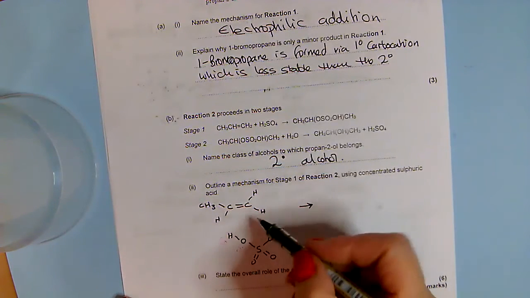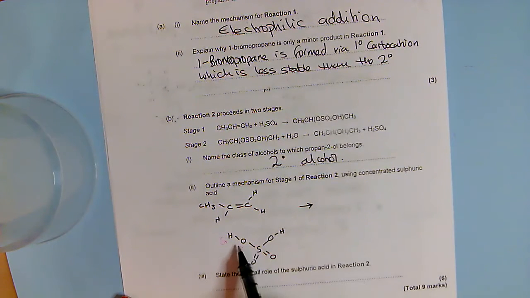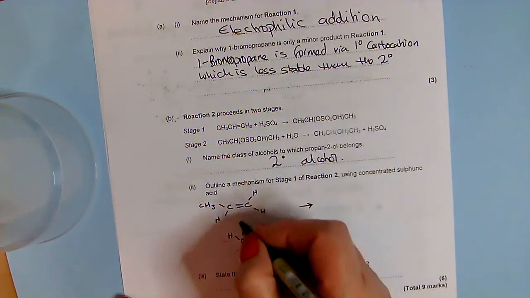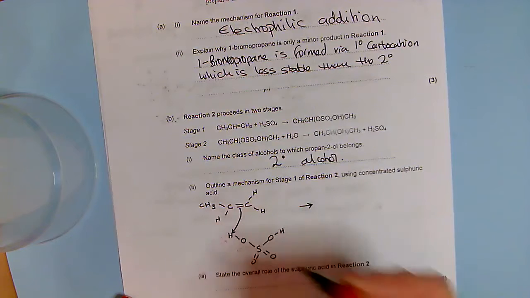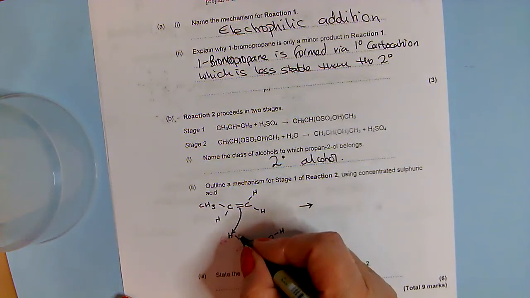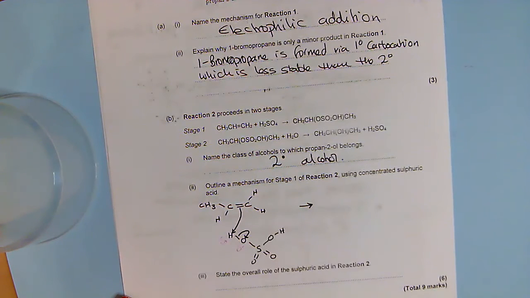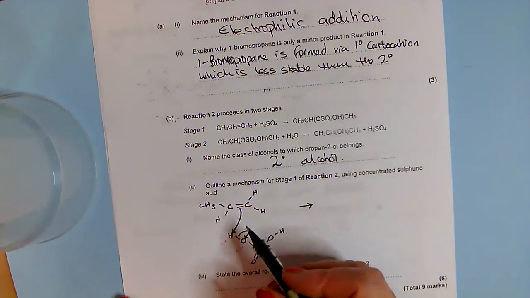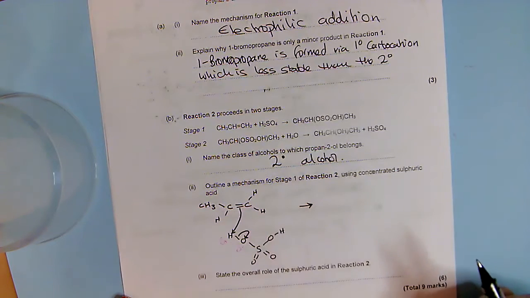So we've set it up like this. There's our double bond. This is sulfuric acid. So it's 2 OH groups on a sulfur and 2 O's. So this should say delta positive and this is delta negative. So these electrons go towards that hydrogen, and the electrons that go between hydrogen and oxygen are displaced onto the oxygen. Okay, so this hydrogen will go onto the carbon containing the most hydrogens, which is this one, and will create this secondary carbocation here.